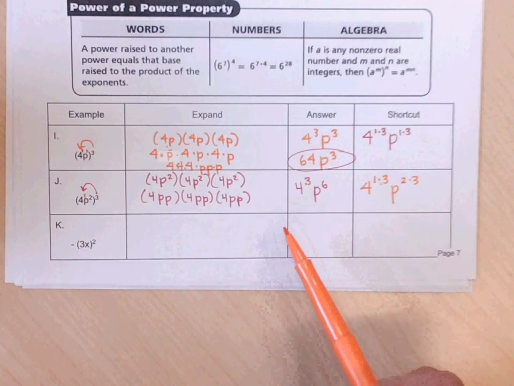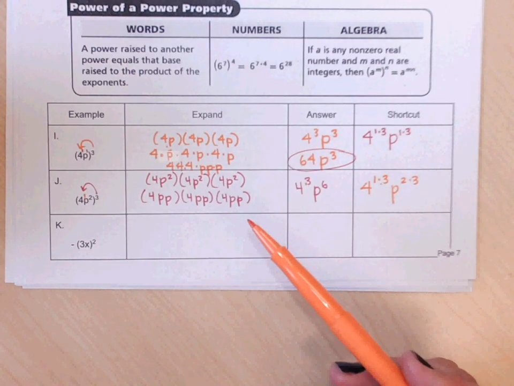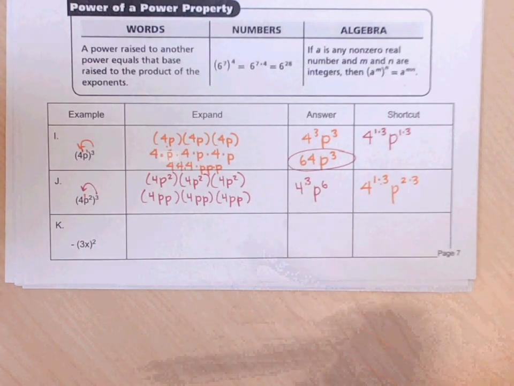If that didn't make sense or you need time to process it, hit pause, rewind it, listen to it again, maybe listen to it a third time till it sinks in, because the more you hear them, the more they make sense.